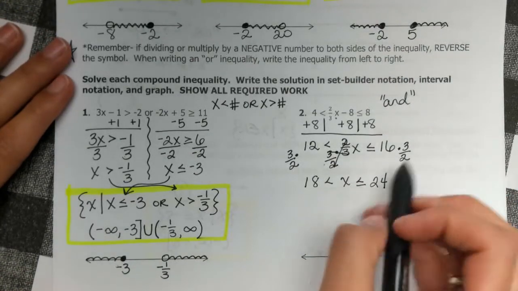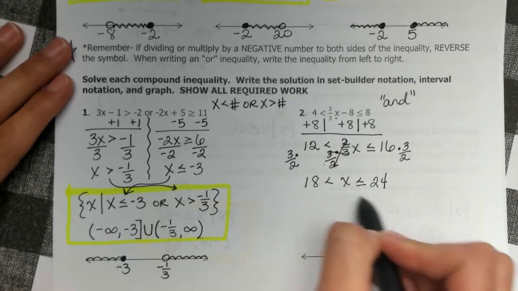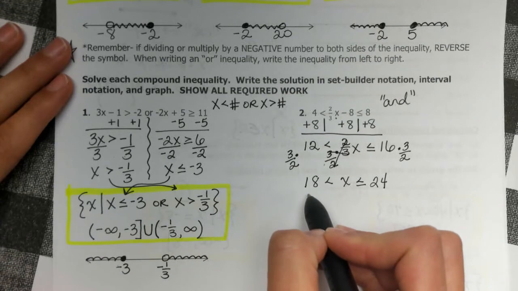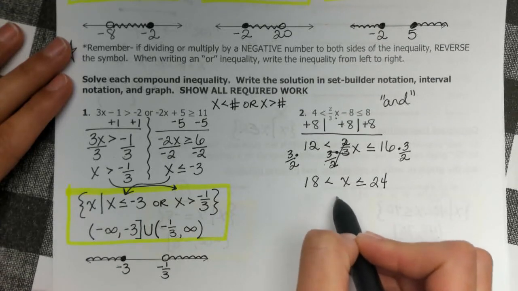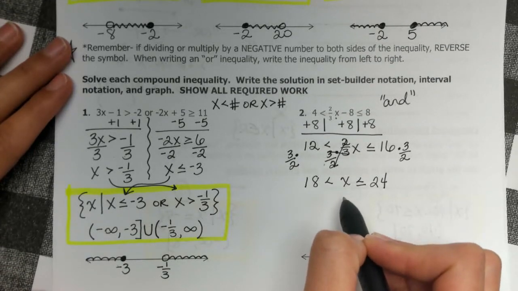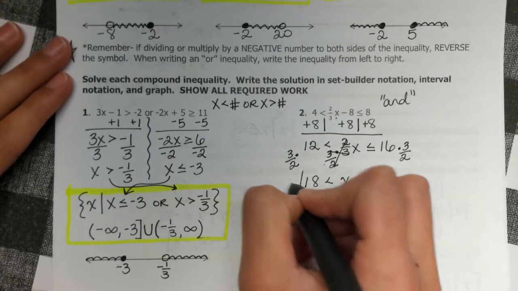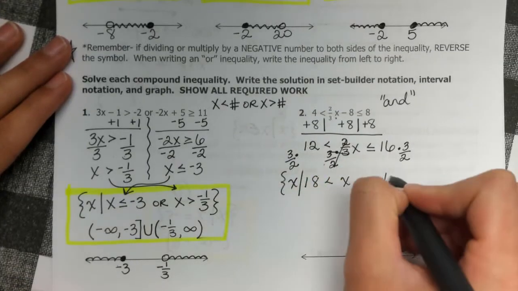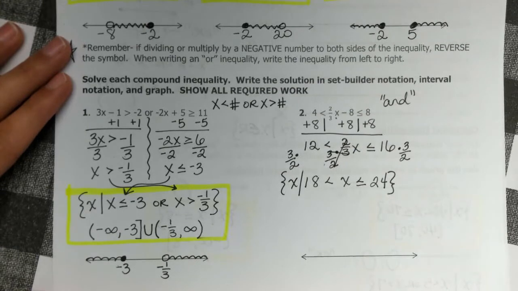Okay, so is that in the proper order? Is my smaller number on the left? Are my inequality symbols making sense? Yeah, so I'm going to put my set builder notation around it.